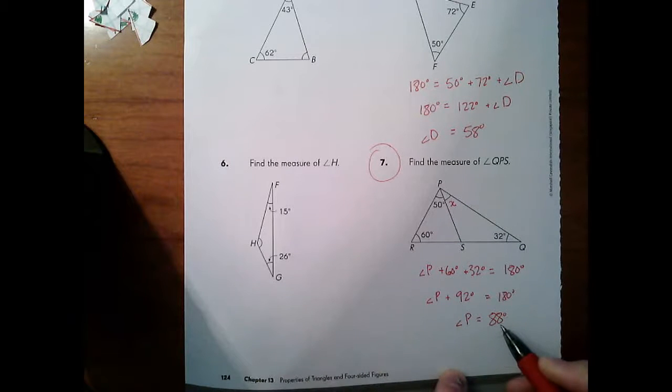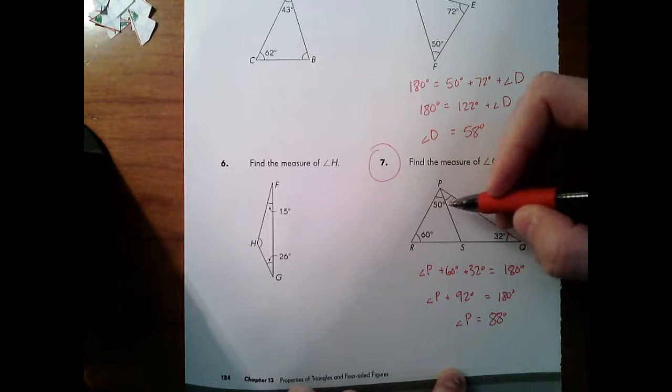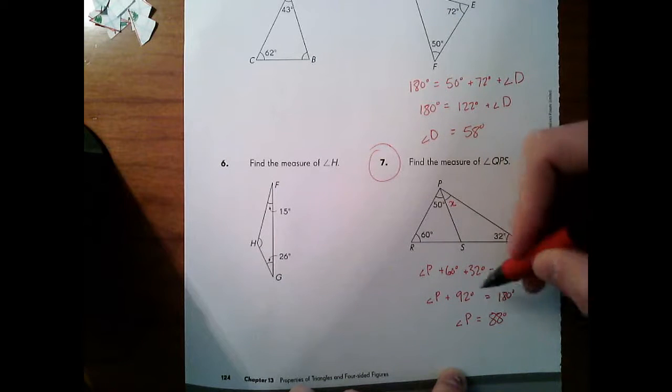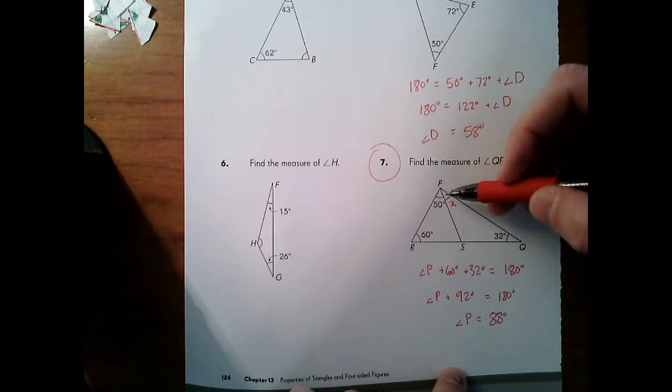Is that acute, obtuse, or right? It's just a little bit less than a right. And actually, that looks about right, doesn't it? That's almost 90 degrees, but looks like it's a little bit less because it's 88 degrees. But remember, they want this. They just want that smaller angle. So how can I find that?